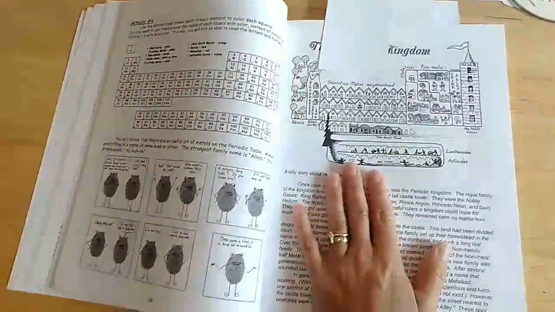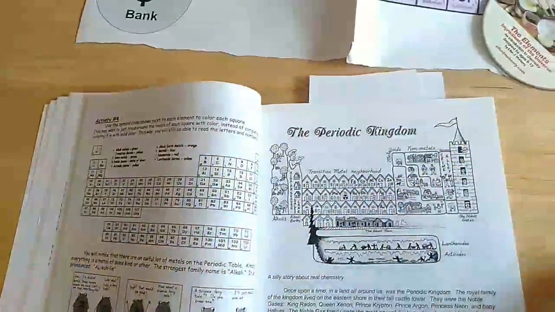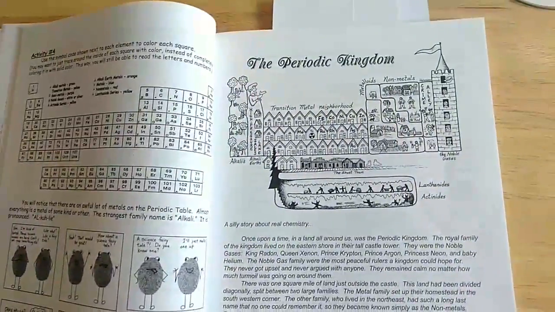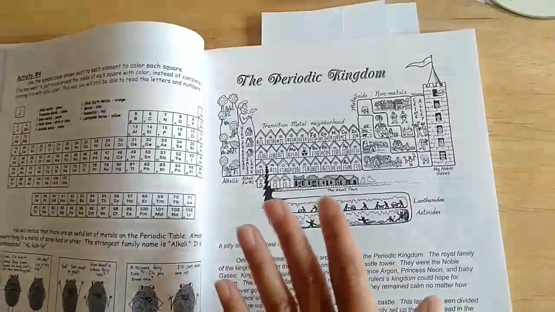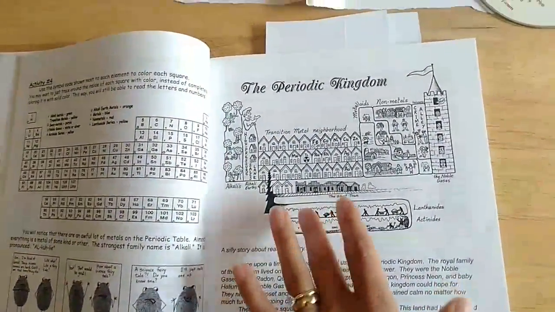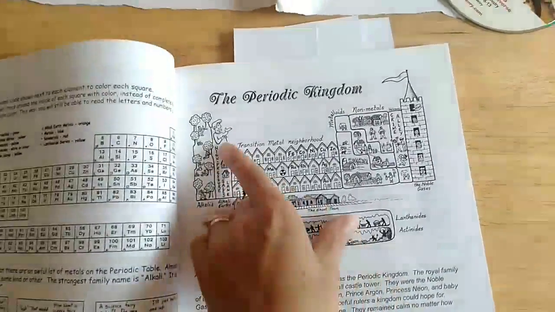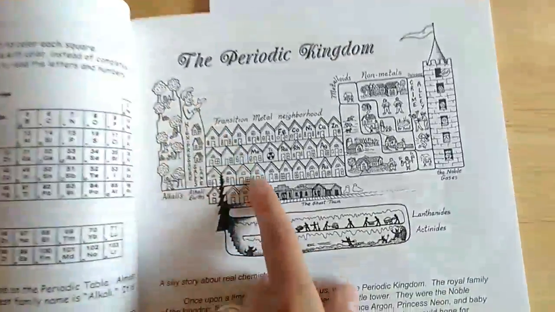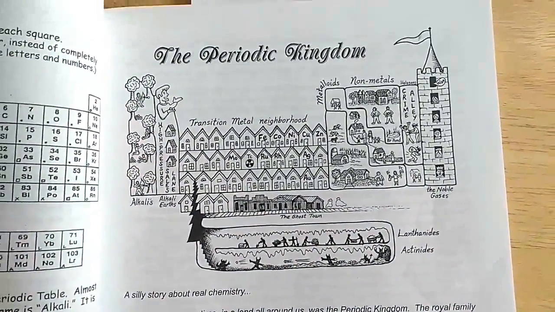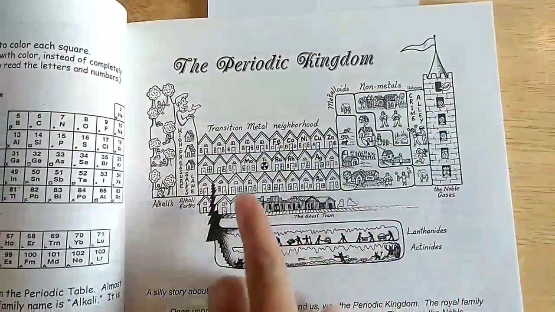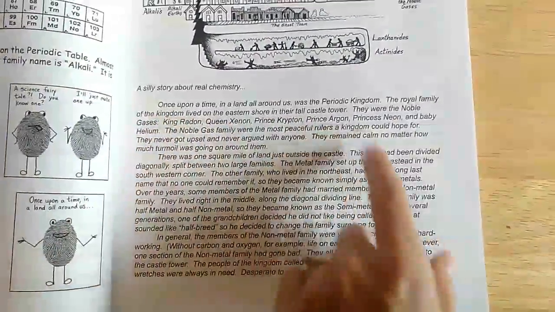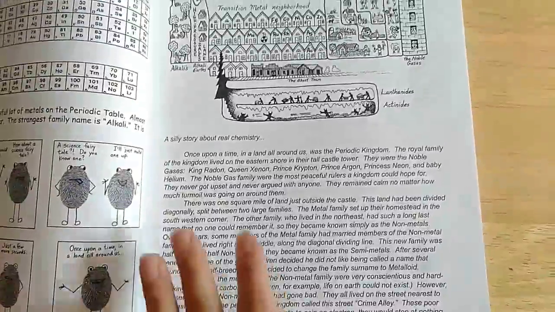Okay, this one that I wanted to show you here, this is a fairy tale story of the periodic kingdom. And we really, really liked this story. Okay, so this is obviously the periodic table, but you can see that it is drawn kind of like a castle, kind of like a fairy tale, right? A kingdom. And there's a story, once upon a time in the periodic kingdom.